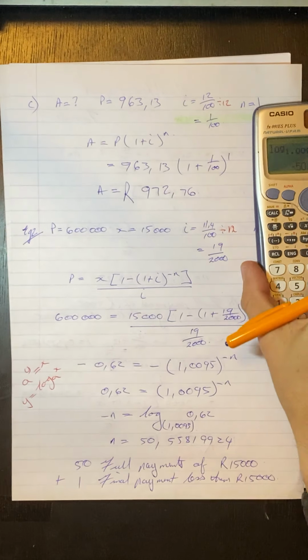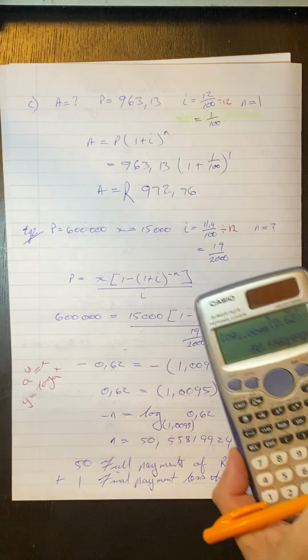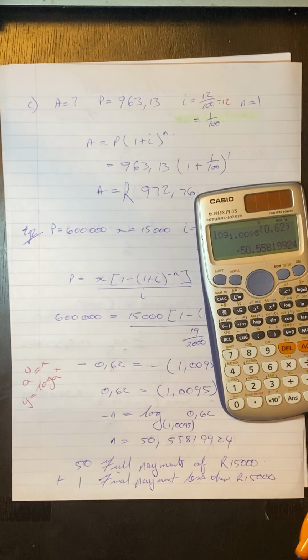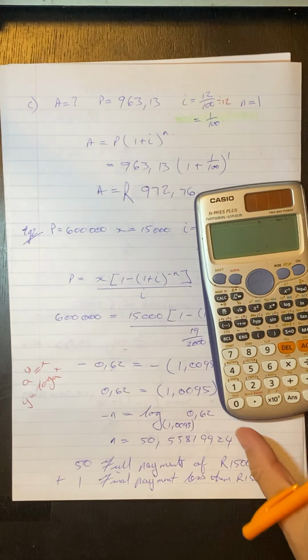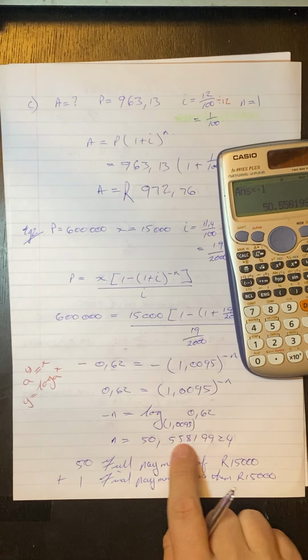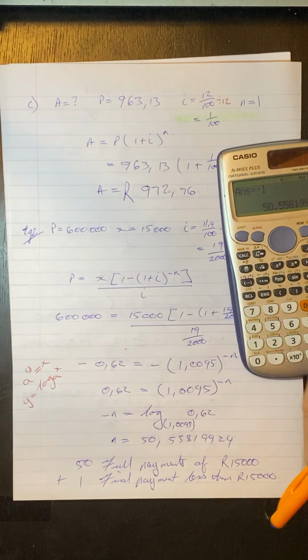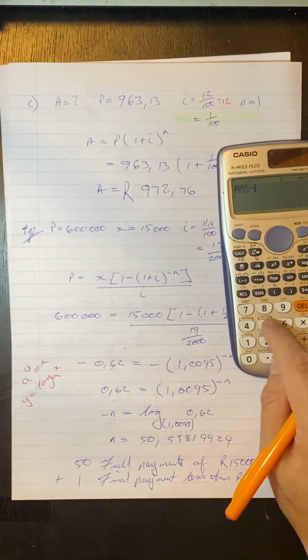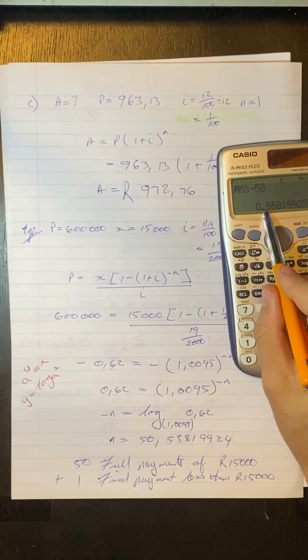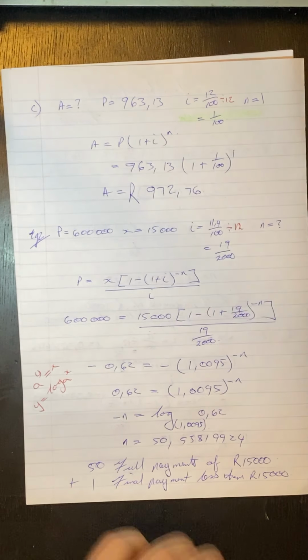Okay, it's going to be less than 15,000. Now, just to keep this on the calculator, I'm just going to times it by -1 because that's what we have over here. And I'm going to subtract the 50 from it. And that's the decimal that we're going to be using, because we need to find that final payment now.